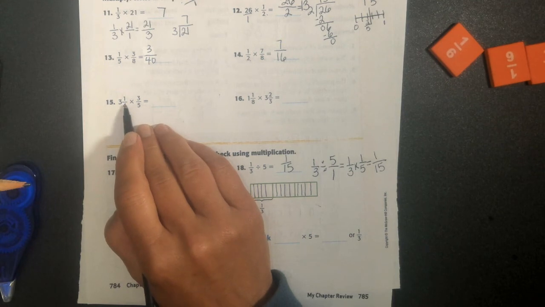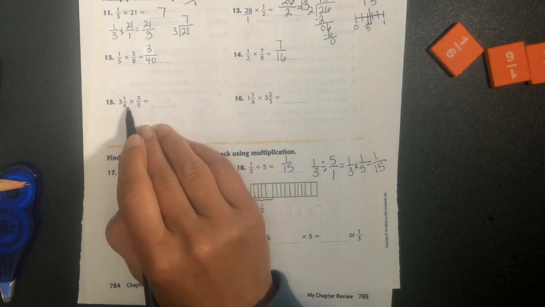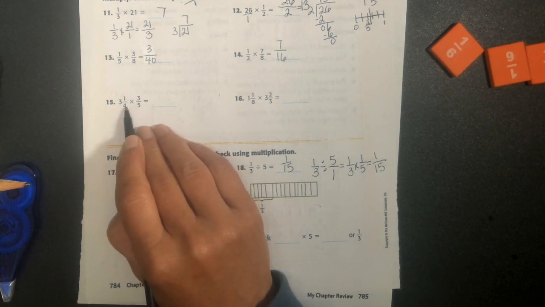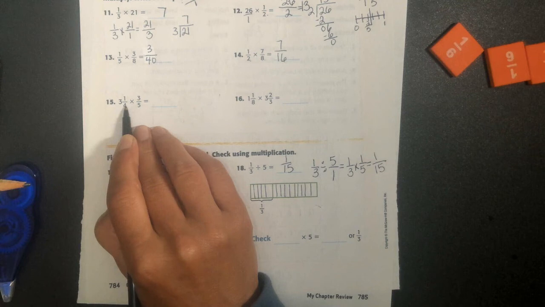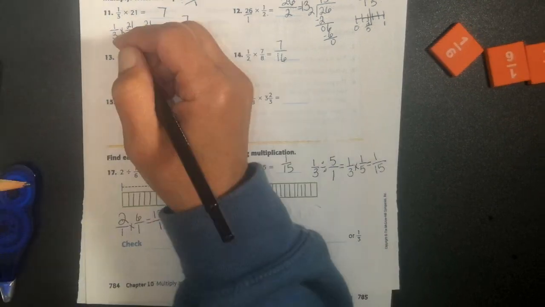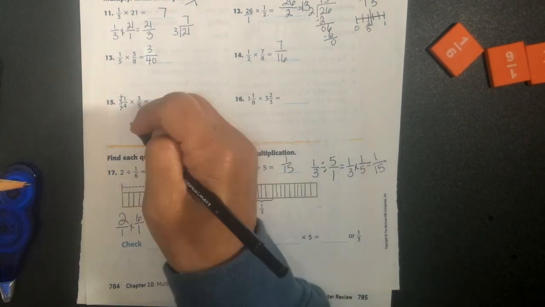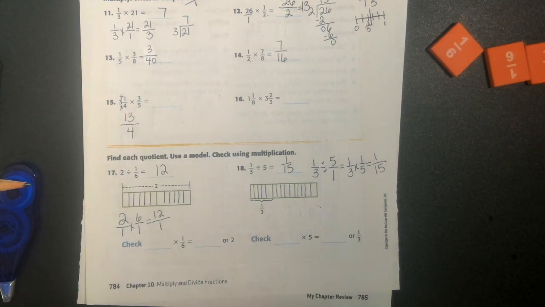All right, so 3 and 1/4 times 3/5. We can't do it yet. I have a fraction here, but I also have a whole number. So I'd have to multiply my 3 times 3/5 and my 1/4 times 3/5. So what I'm going to do is just turn this into a fraction. The way I turn this number into a fraction is I take my denominator and I multiply it times the whole number, which would be 12, right? So I multiply here, and then I have to add that 1 back into it. So now I'm going to have 13 over 4.